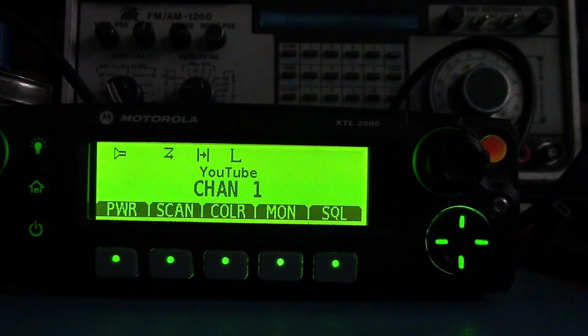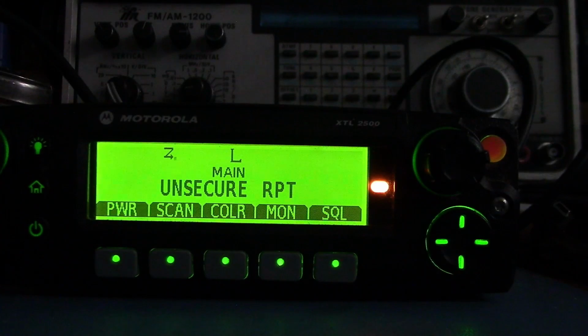So, like I said, we see it. We've landed on unsecure repeater. The Z up there, a 1 dot is flashing behind it. That means this is priority channel number 1. If there are 2 dots, that means that's priority channel number 2.